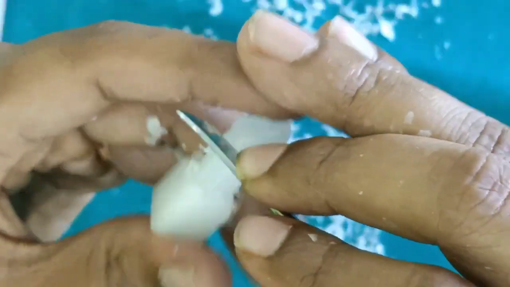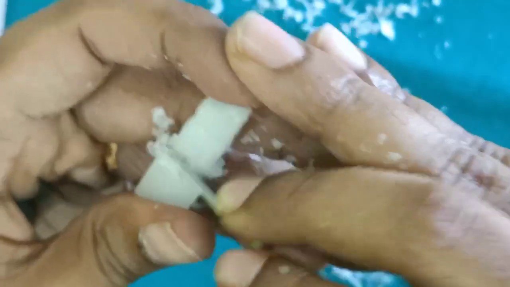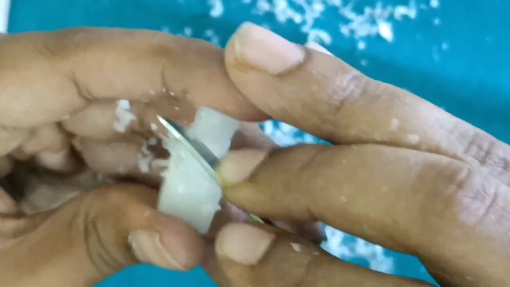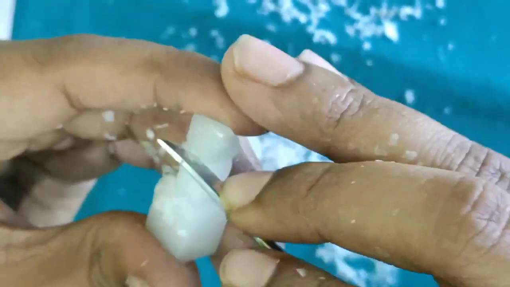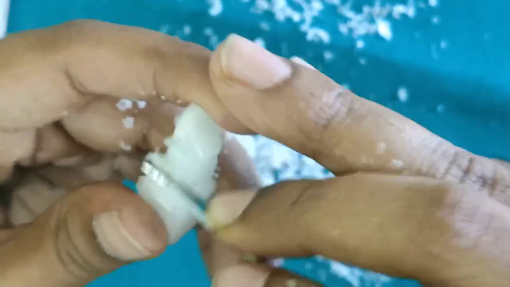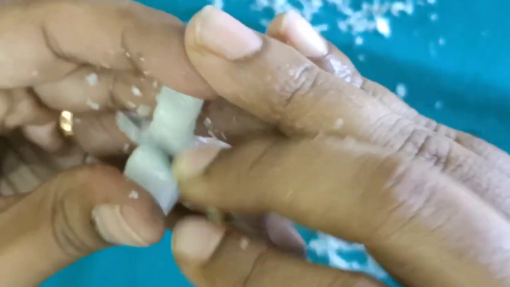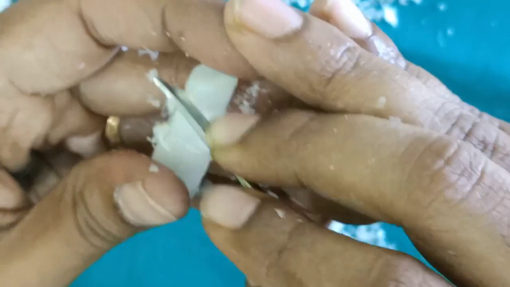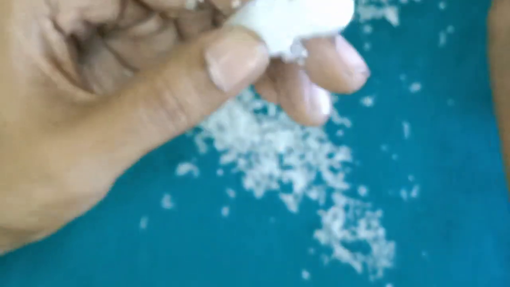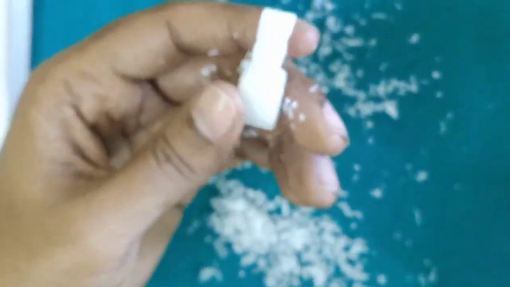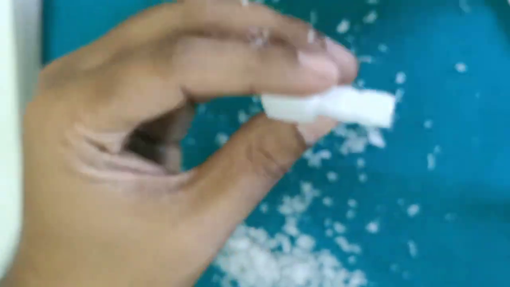And with this, do some corrections on the crown also, coordinating with the carving of your root. Small correction, small excess material you can remove from the crown structure. Don't remove excess, then you will lose max. It's almost done.